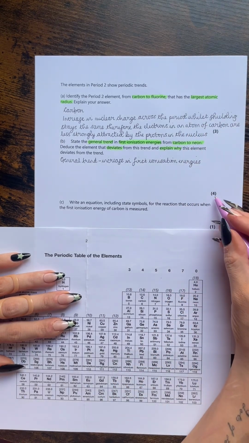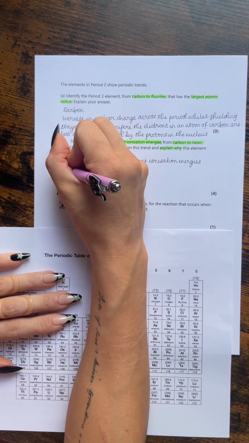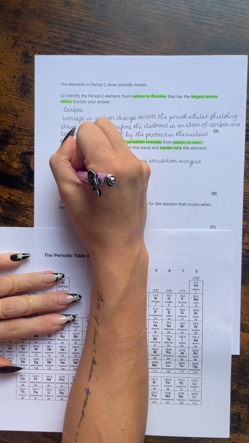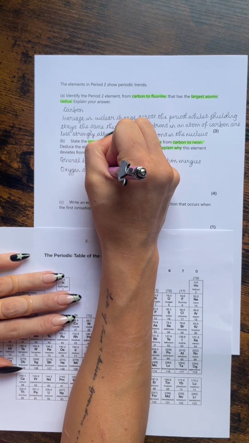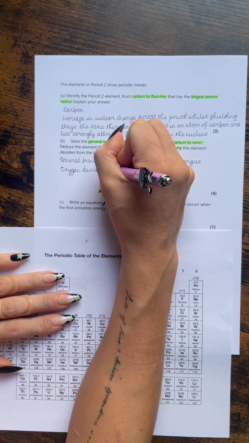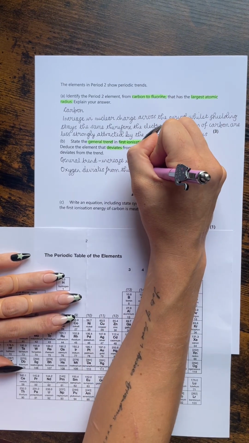So that's going to be one of these 4 marks. Second mark is going to be for deducing the element that deviates from the trend. So oxygen deviates from this trend.